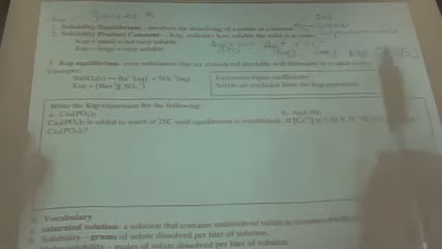So the KSP for silver chloride would be this. We would leave out the solid silver chloride since we never put solids in an equilibrium expression. So the exponents are the coefficients of the ions. Leave the solids out.